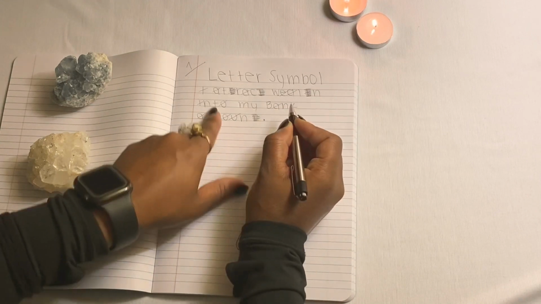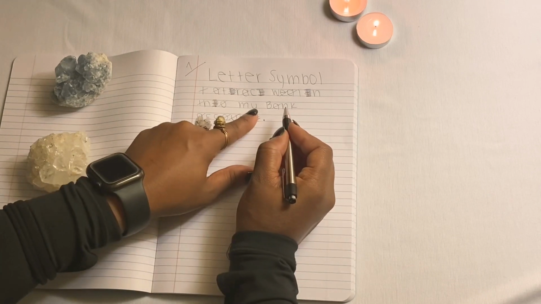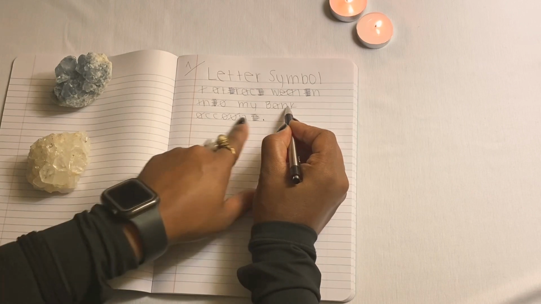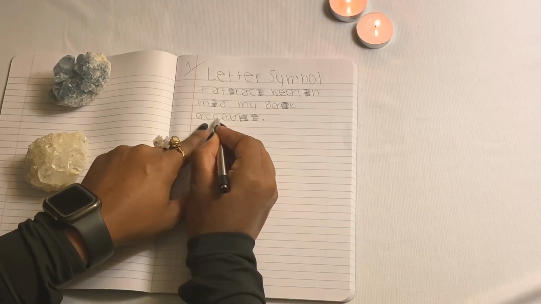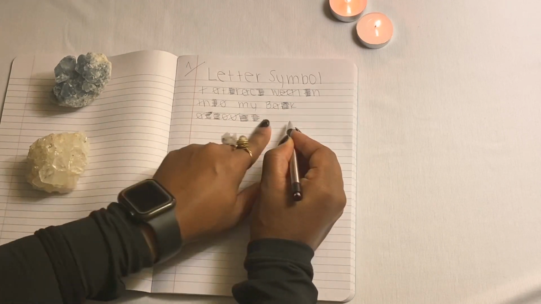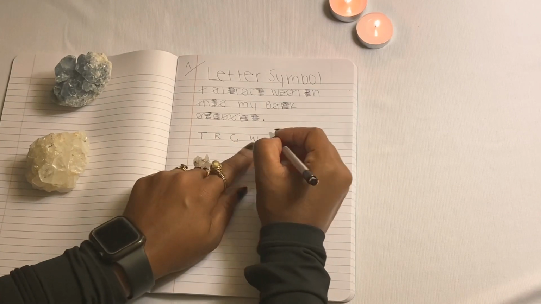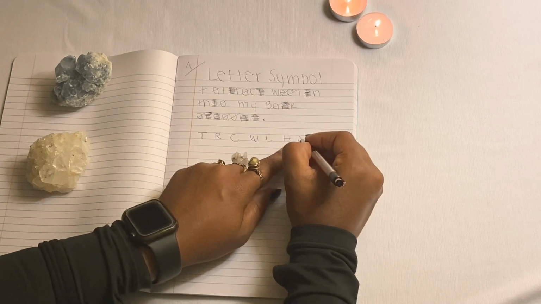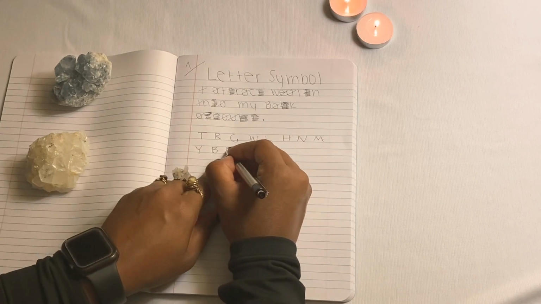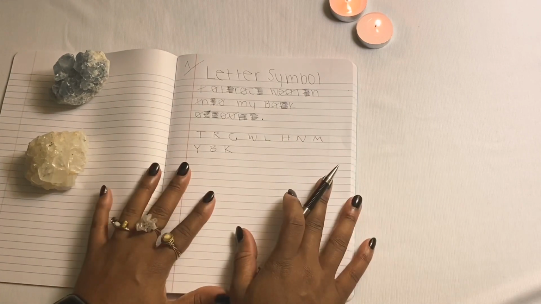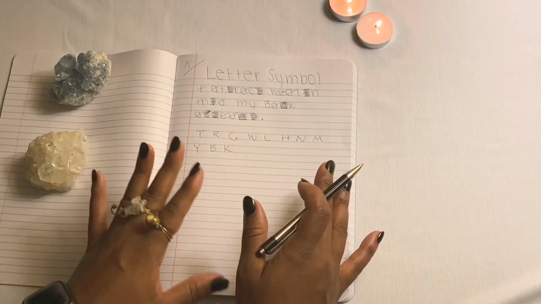Now, the third step after writing down your intention and crossing off the vowels, you want to cross off all the repeat consonant letters. So if you have 3 T's, cross off 2 T's. If you have 4 C's, cross off 3 C's. You get the picture, but that will be the third step after writing your intention down. The fourth step is to rewrite the letters as you see them on your paper. So for me, as you can see, my letters were T, R, C, W, L, H, N, M, Y, B, K. That is what I got.